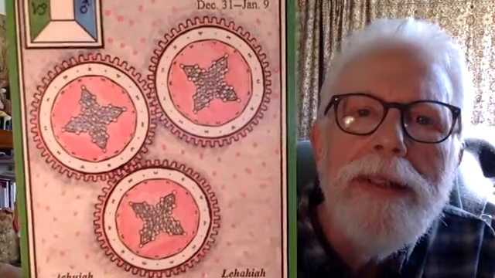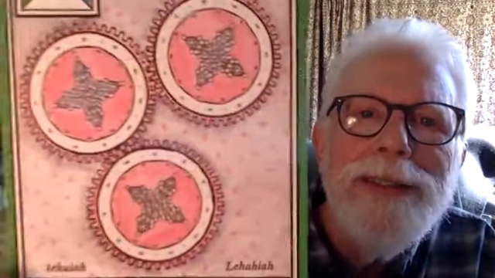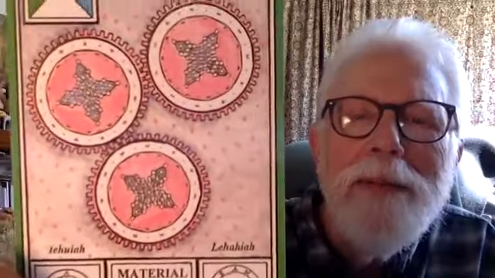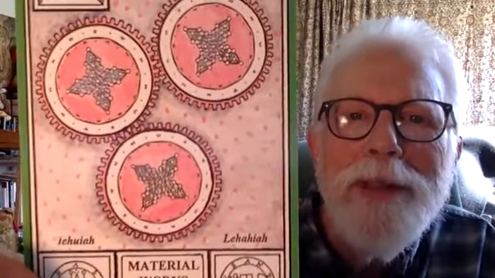Now, the 3 of discs. Material works. Now, when I was designing this deck, I thought, oh, material works, construction, machinery, working, moving forward, and everything else. So I decided to actually make them gears with cogs, okay? And my first prototype of this card was all 3 of these discs, their gears were touching.